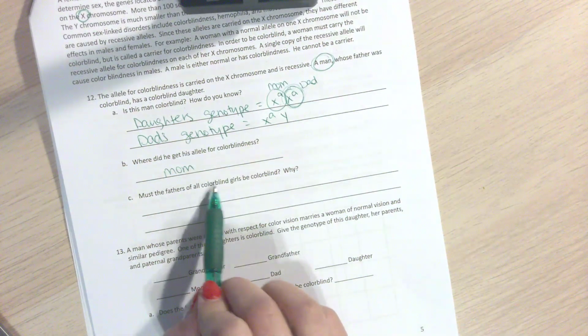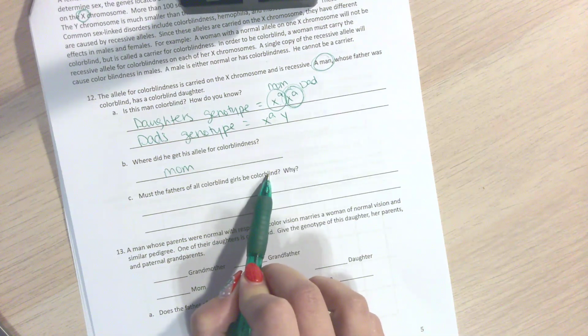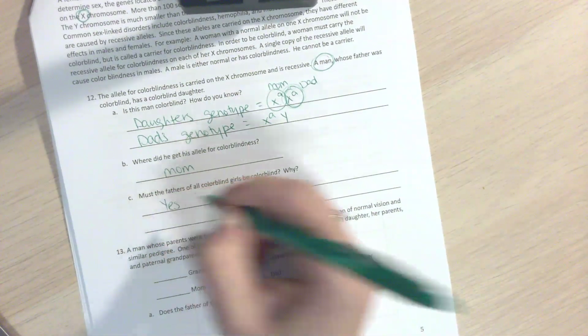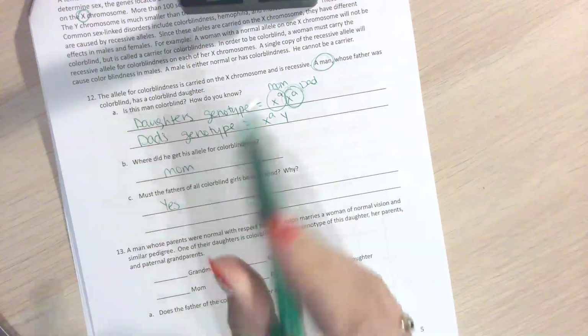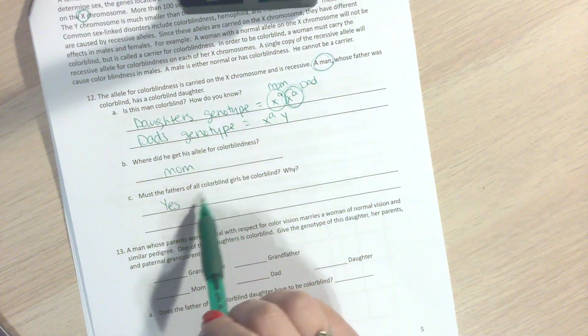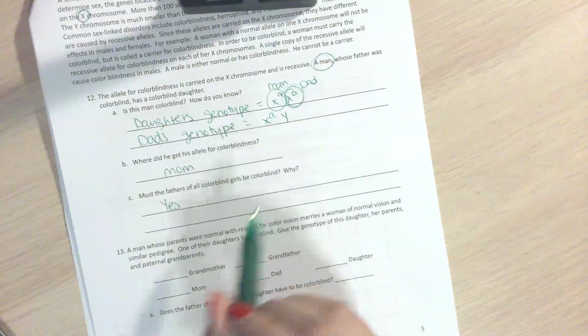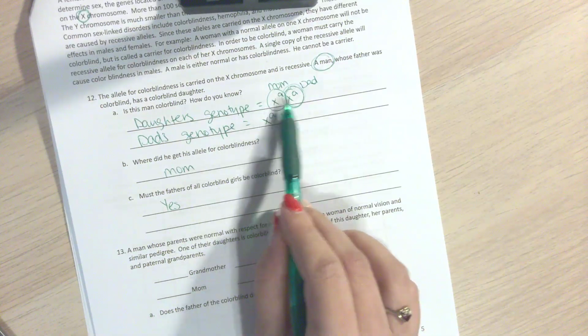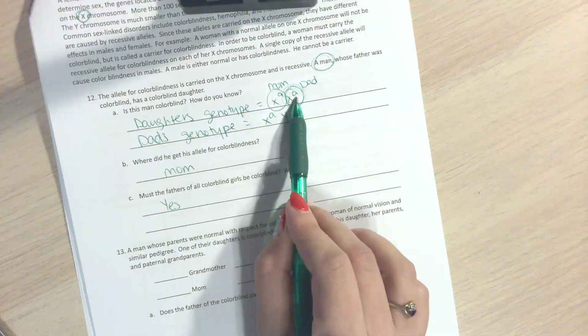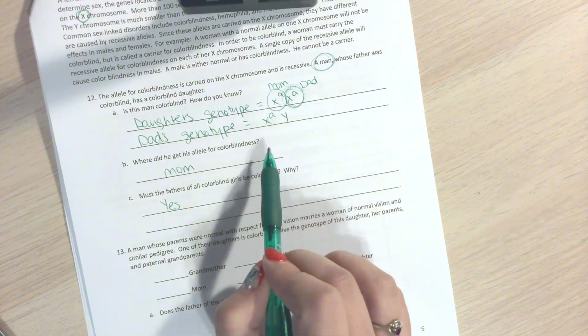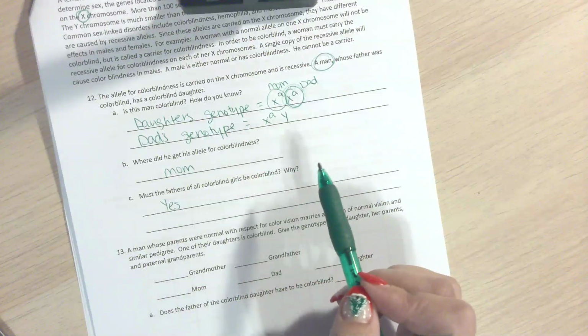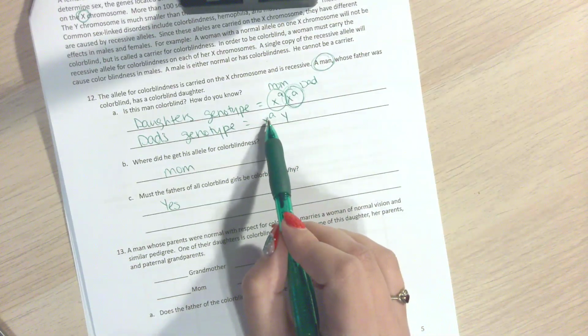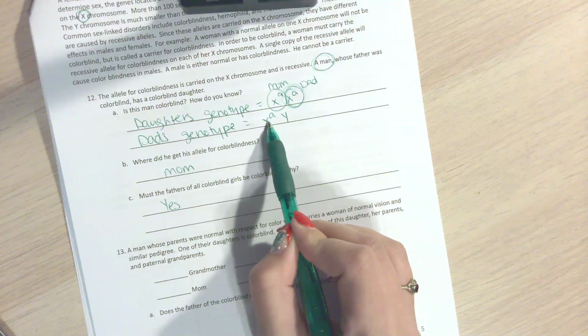Must the fathers of all colorblind girls be colorblind? Yes. They have to be. Because the only way for a daughter to be colorblind is if they have two colorblind X's, and the only way for a dad to give a colorblind X is if he himself has it.